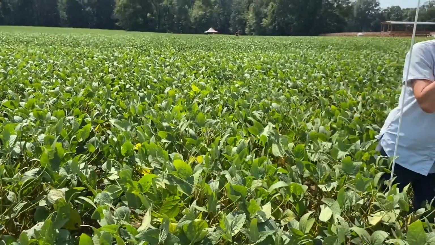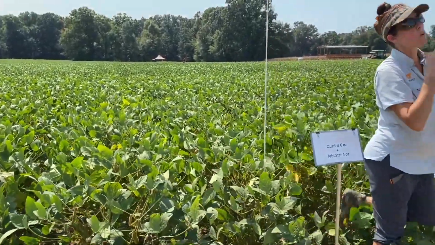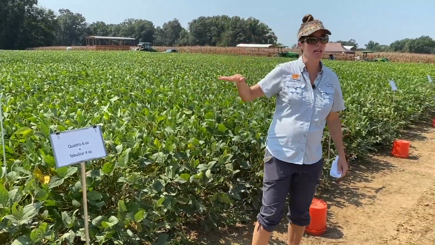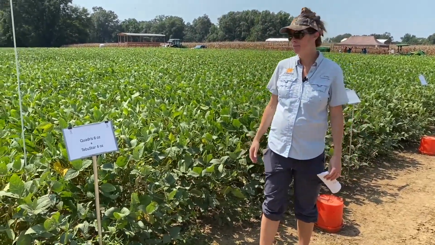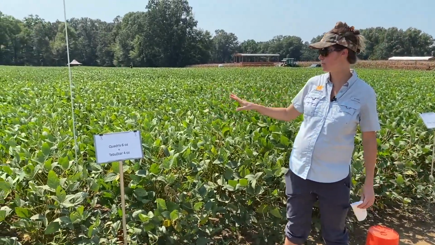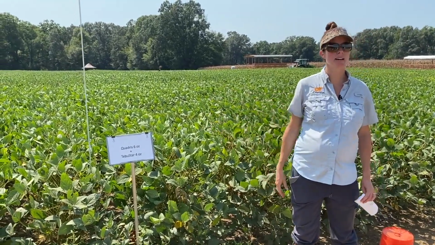So again, yes, question. We did. We spray this with a spider rig, so we can adjust the height of it. Again, it spans all 4 rows. We treat all 4 rows the same, but collect all our data out of the center two.